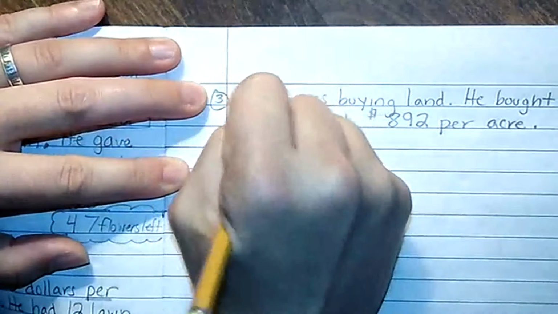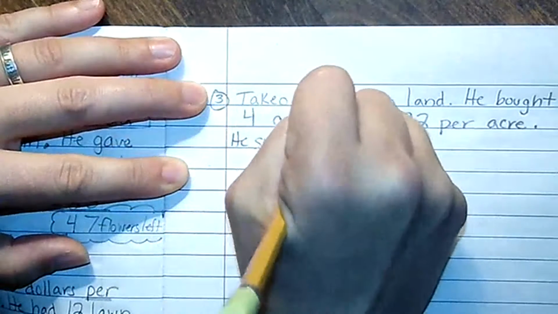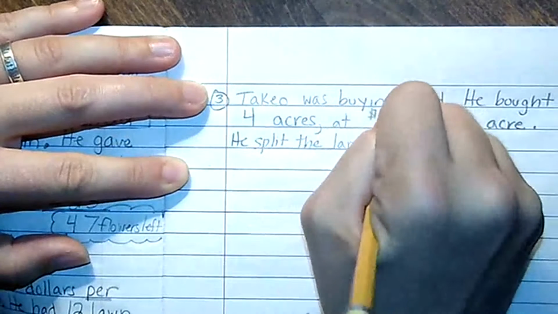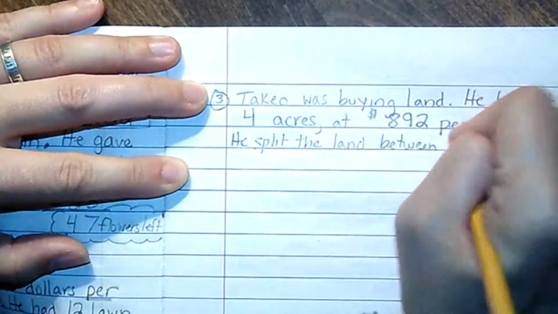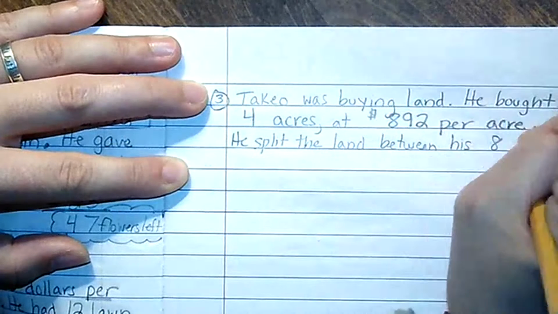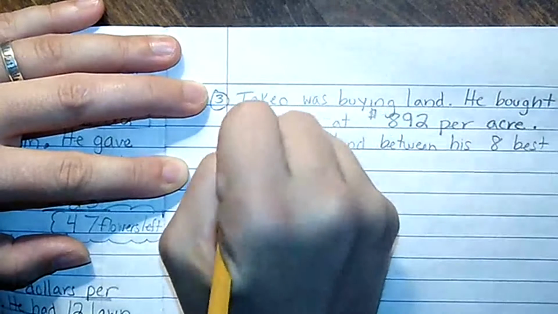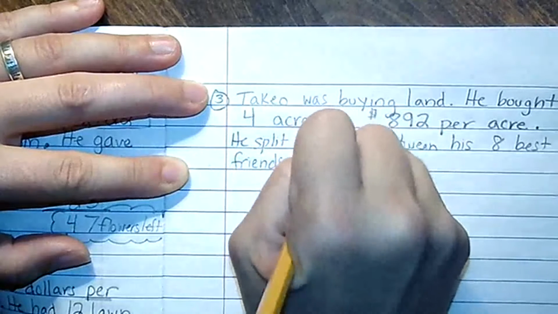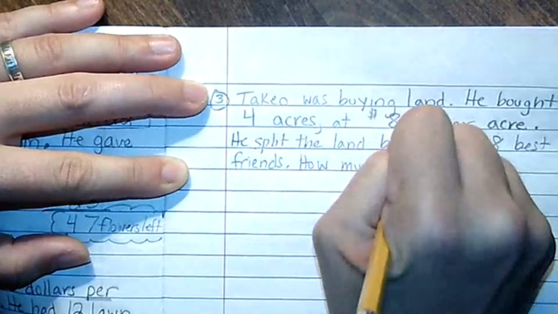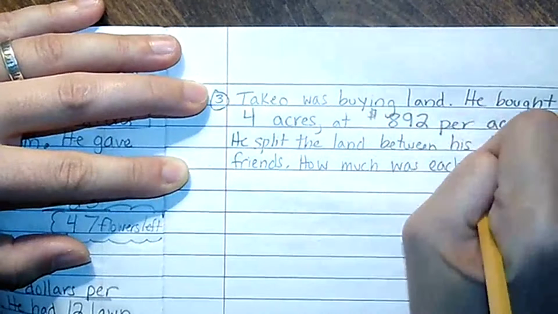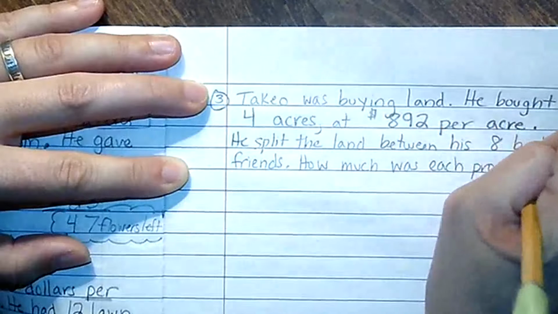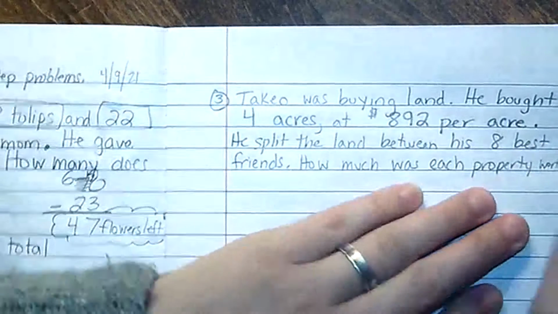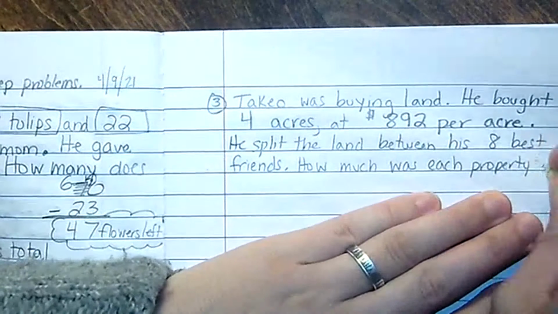Then he split the land between his 8 best friends. How much was each property worth? This is definitely a 2-step problem. Sorry that worth is squished in there. Let me see if I can fix that real quick.